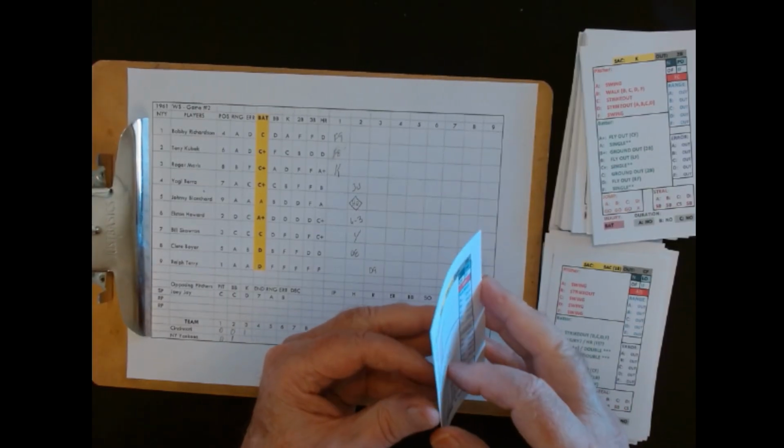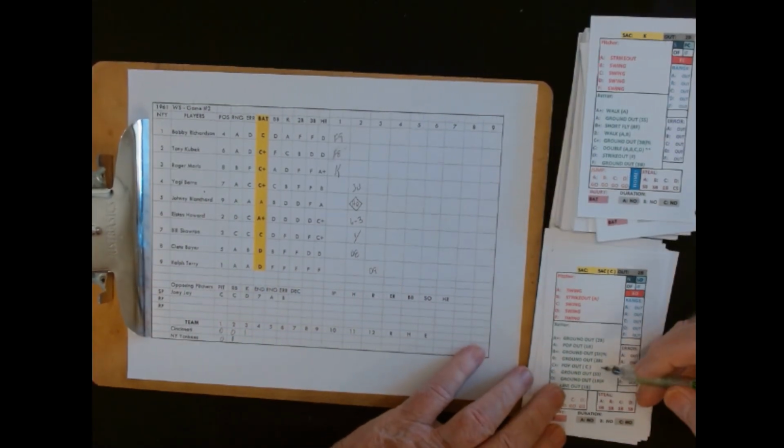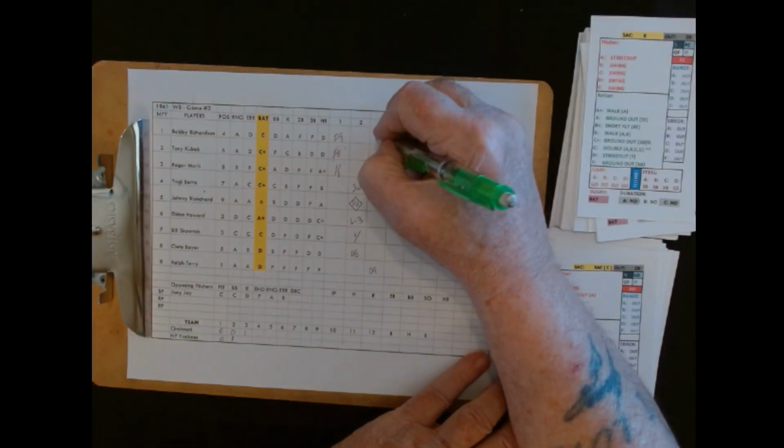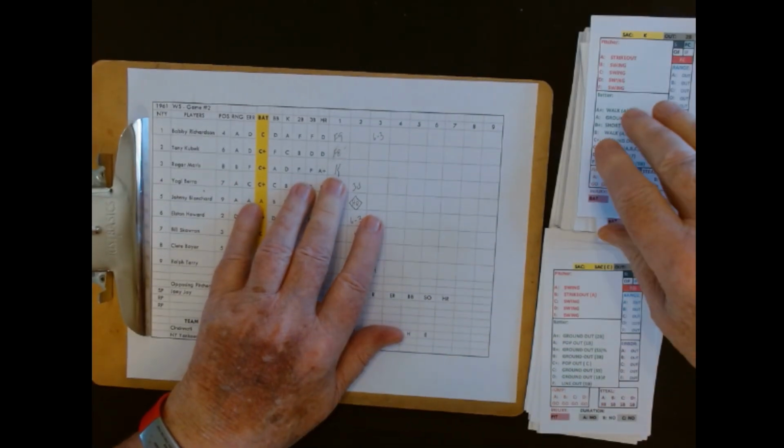Come on. This is ridiculous. I didn't really look at that C batter. To ground out to short, 6-3. That brings up Tony Kubek.